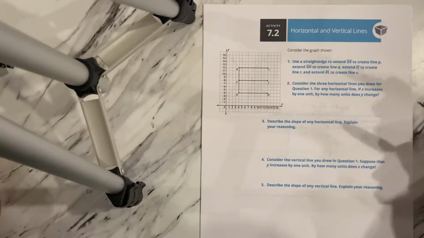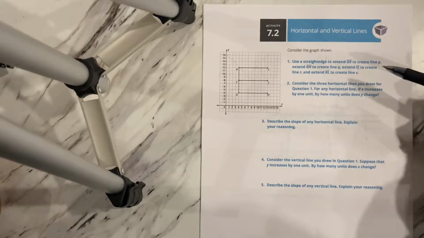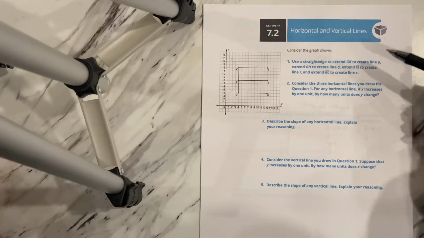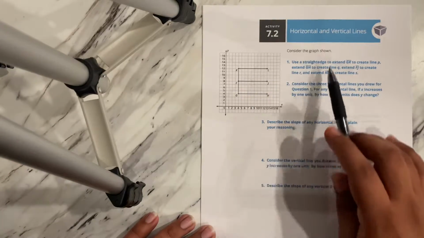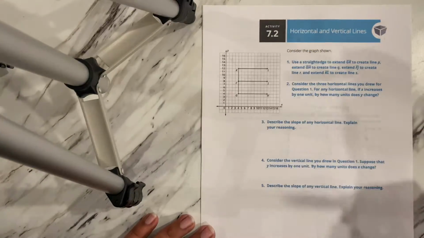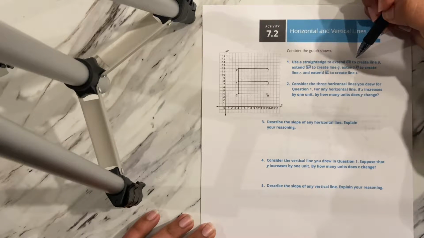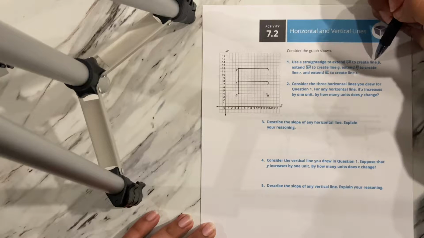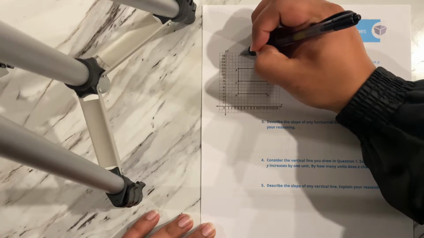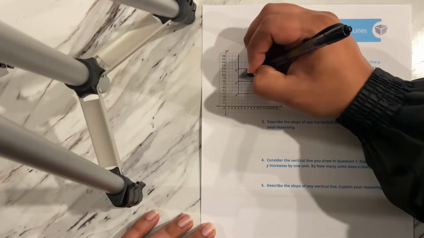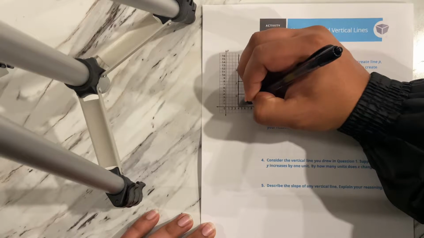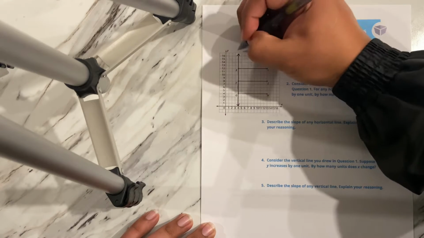All right, third video starting with lesson 7.2, horizontal and vertical lines. We will be extending all of these lines and labeling them again. The first one says extend GK to create line P. So I'm just going to make a line going up and down right here. Make some arrows. Let's call this P.